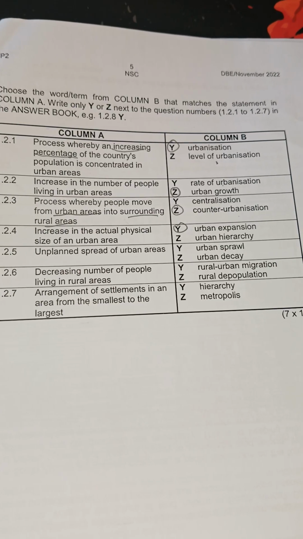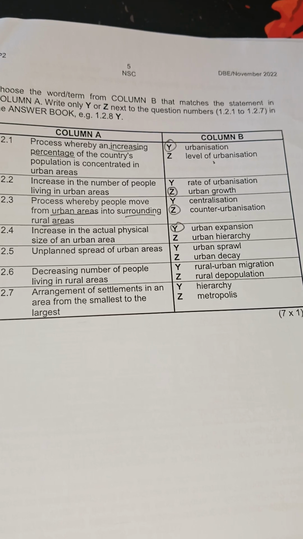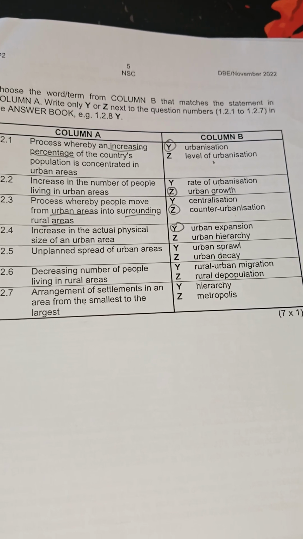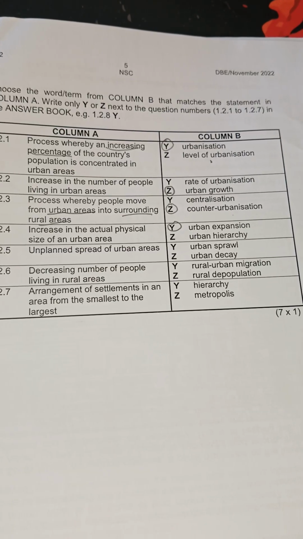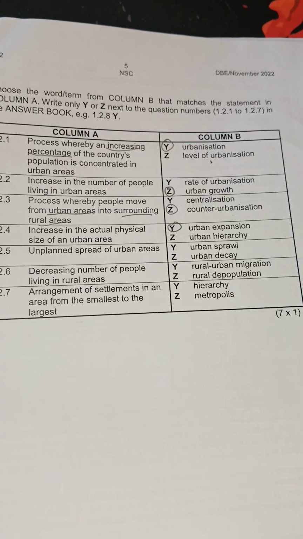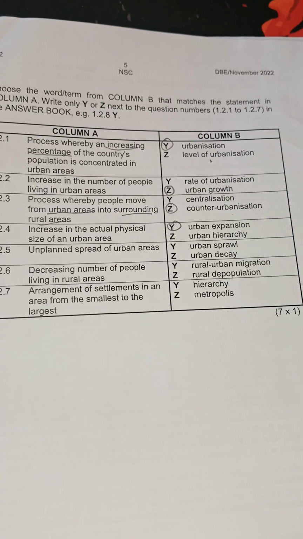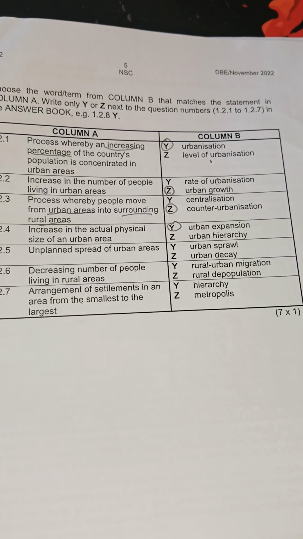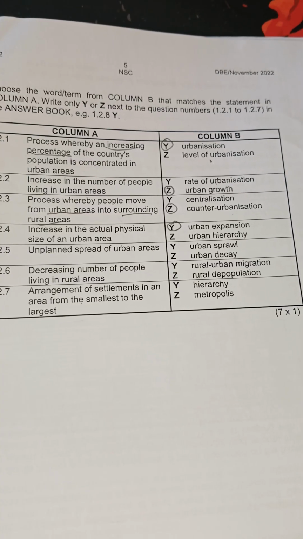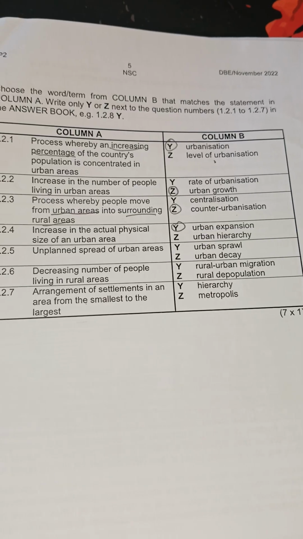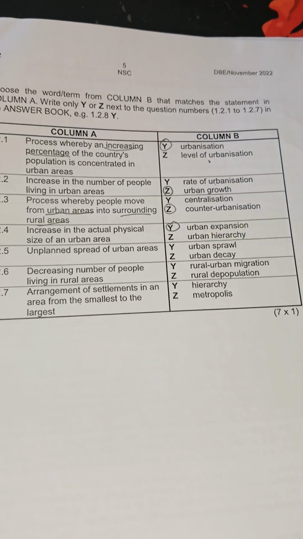Okay. When you talk about urban hierarchy, we are looking at the ranking of urban areas according to the criteria of size, the number of functions, and the degree of specialization of the functions. That's what urban hierarchy is all about. So the correct answer there is urban expansion.